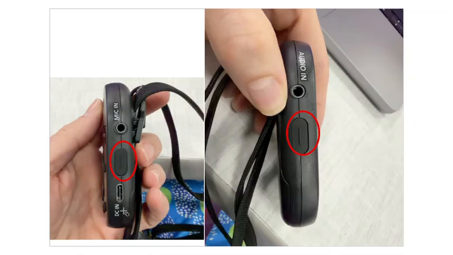The last thing you need to know is that DC in is where you plug in your USB charger to keep your microphone charged. And that's all you really need to know.